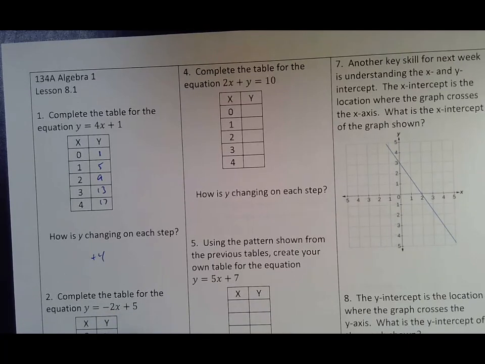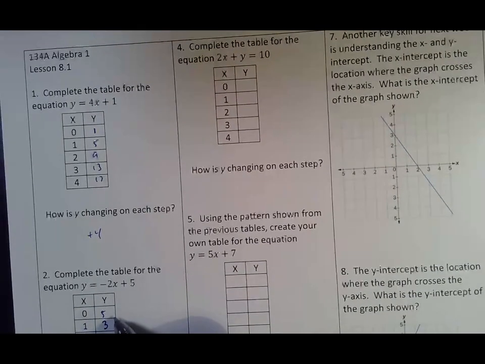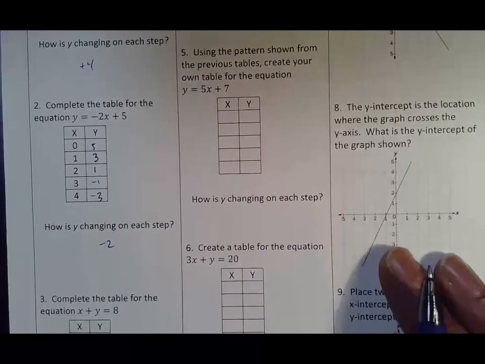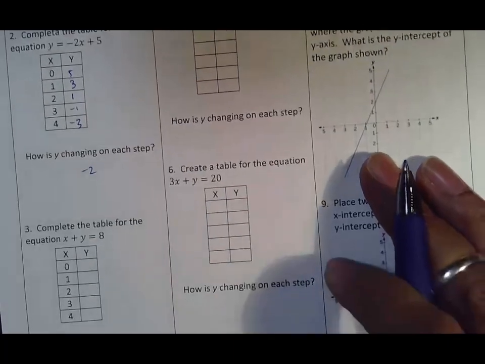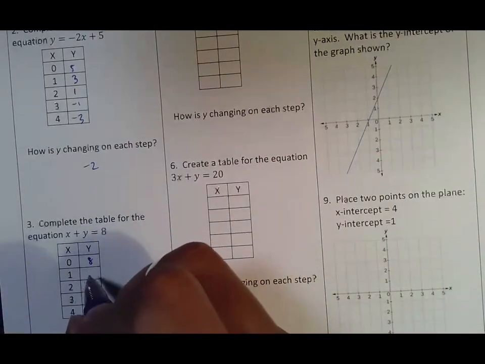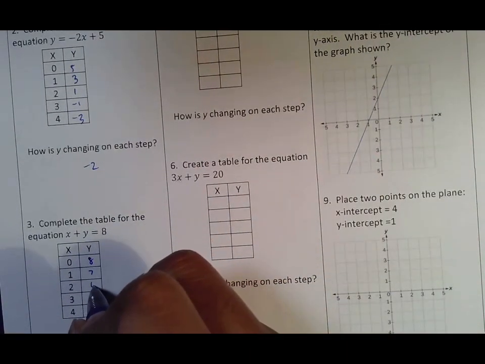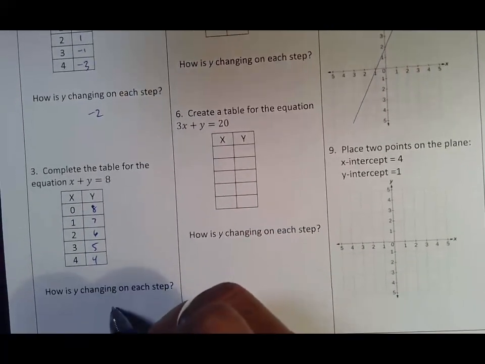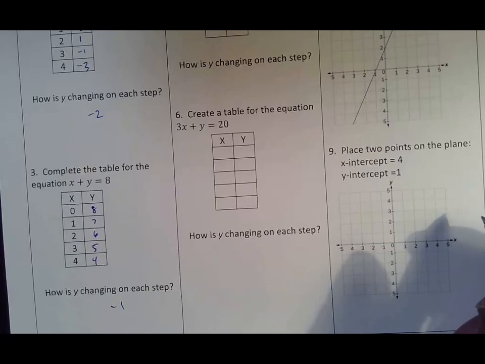That would be 6, which is -1. I'm sorry, -6. That would be -8, which is -3. In this case, it's going down 2 every step, which is what we are looking at on number 2. If you were looking at this, 0 plus 8 is 8, 1 plus 7, 2 plus 6, 3 plus 5, 4 plus 4. This is subtracting 1 every step.